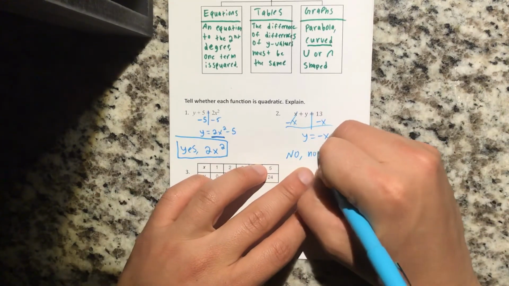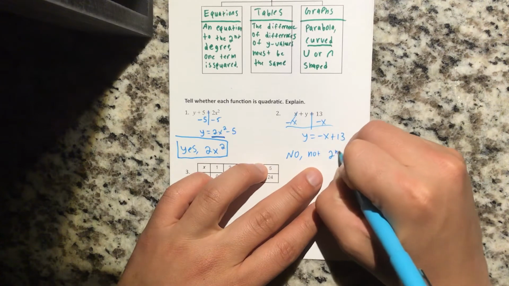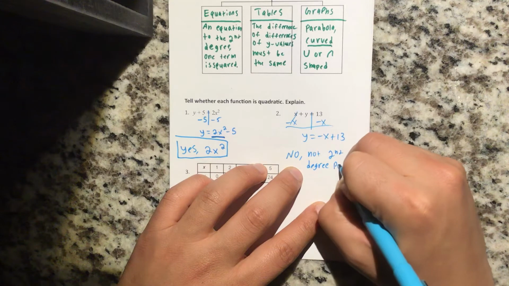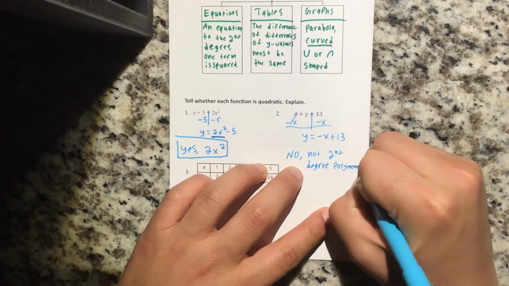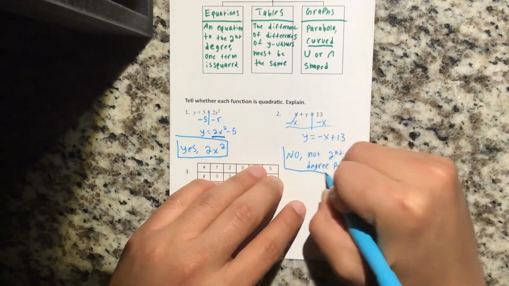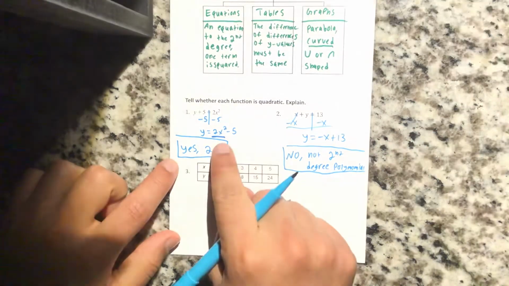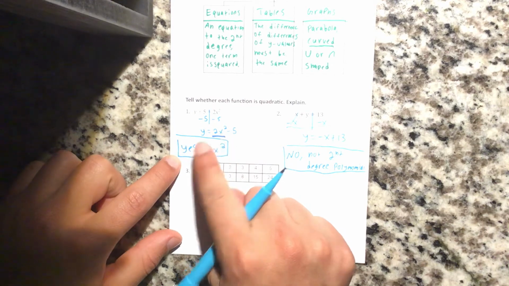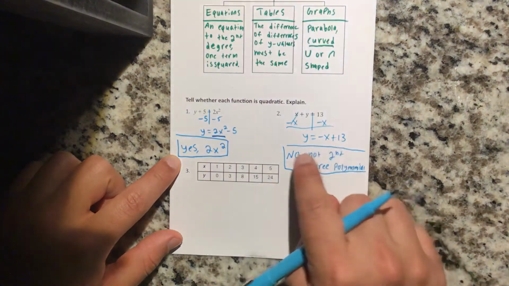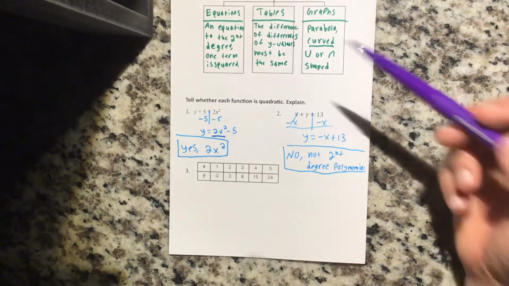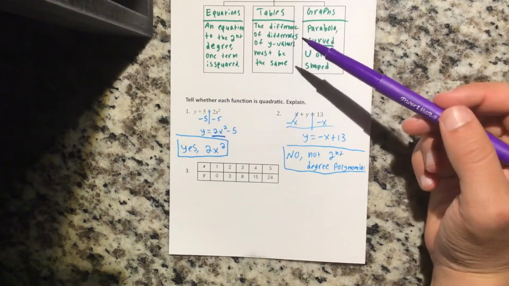I can write not second degree. We can say polynomial. No, it is not a quadratic. So pretty easy: you look for the squared. If you have a term squared, yes, it's a quadratic. If you don't, no, it's not a quadratic. So that's equations.